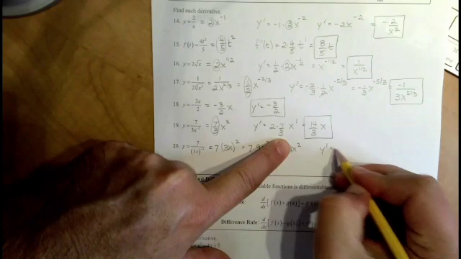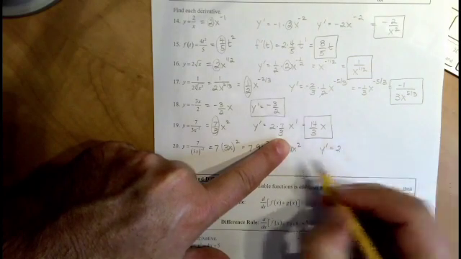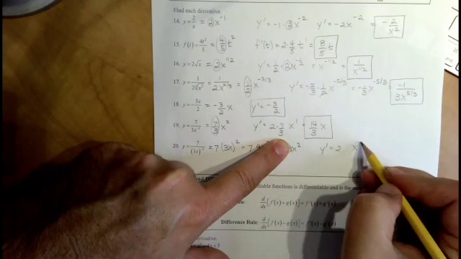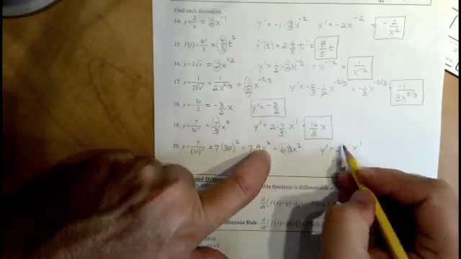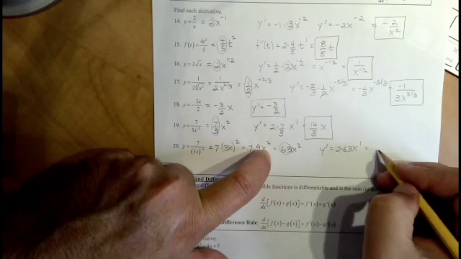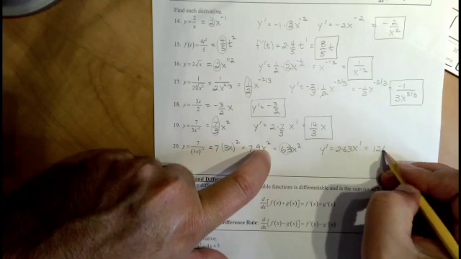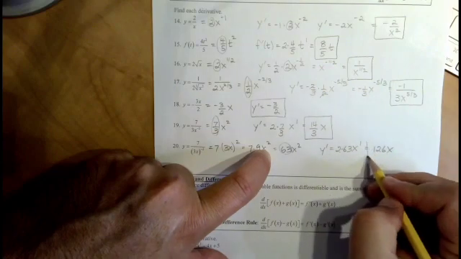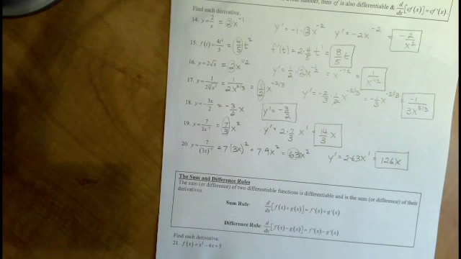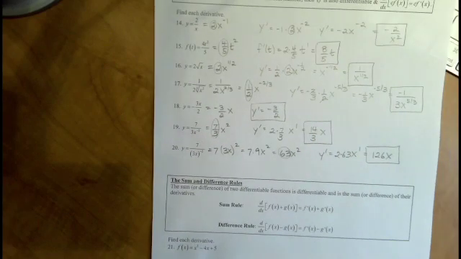So y prime is going to be 2. Leave some space, write the base. The power of 2 drops to a 1. Let us not forget about that 63. And the answer ends up being 126x. So here were a few cases of something known as the constant multiple rule.